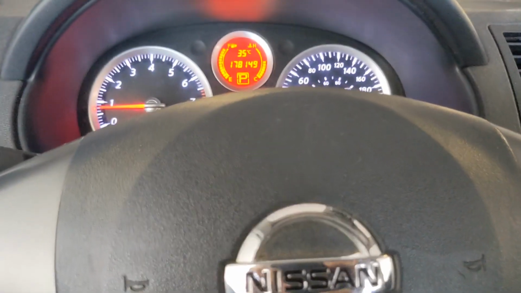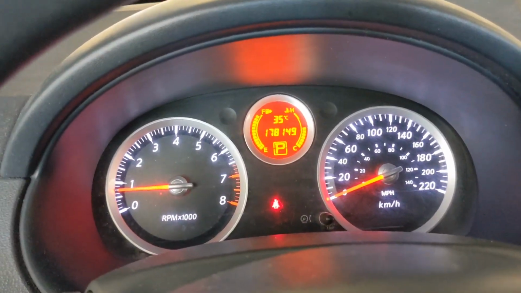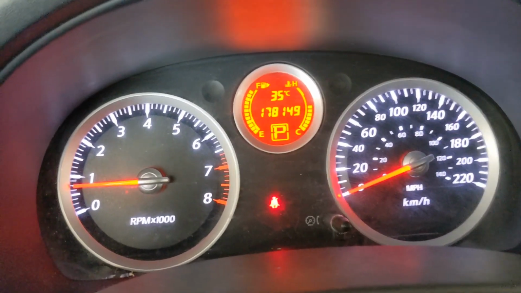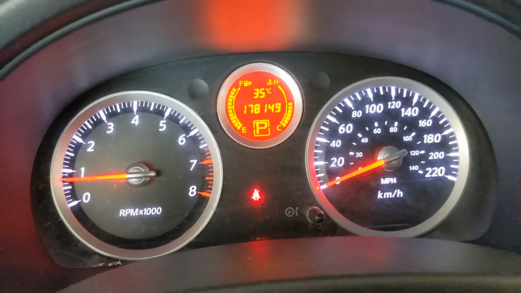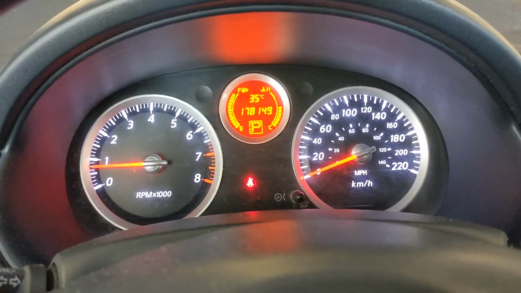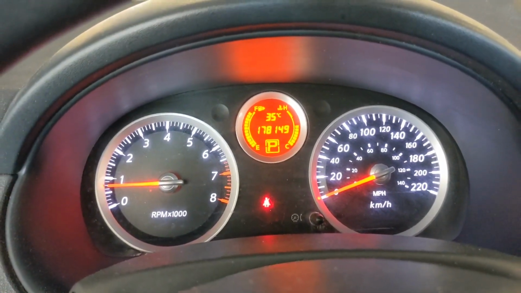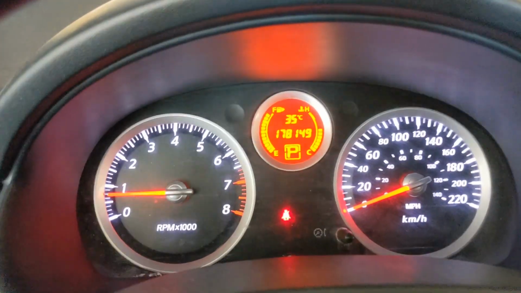Hey guys, so today I'm going to show you different modes in your dash screen of your Nissan Sentra. This is a Sentra 2010 base model, so the options would be pretty much the same for other Nissans as well, but here you go.